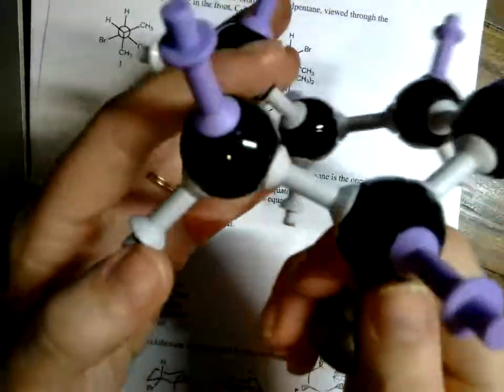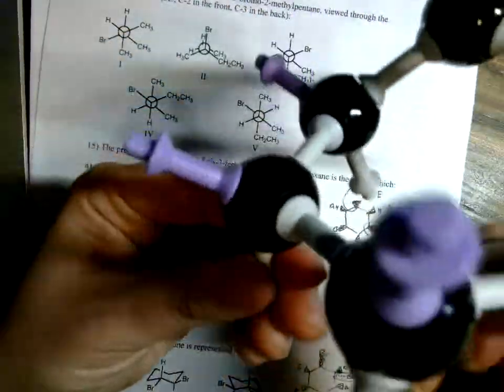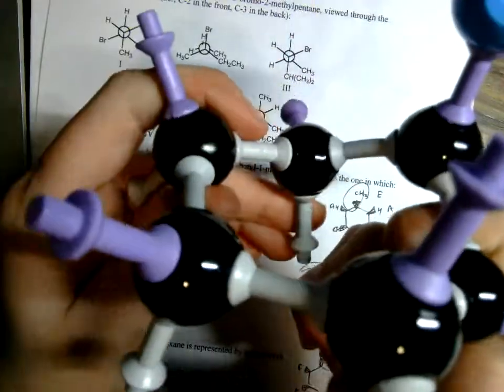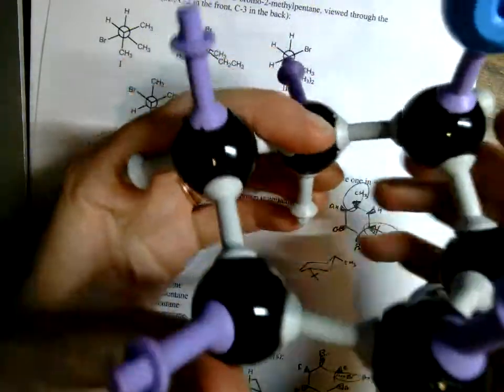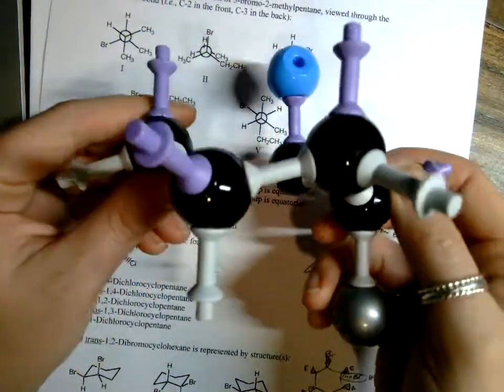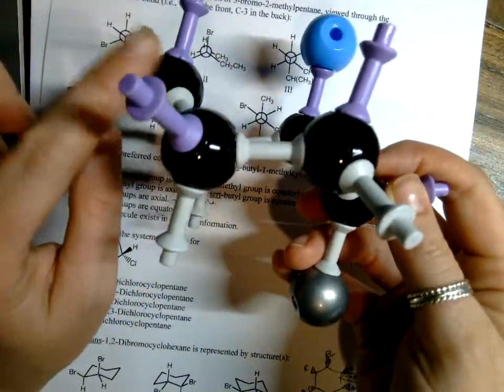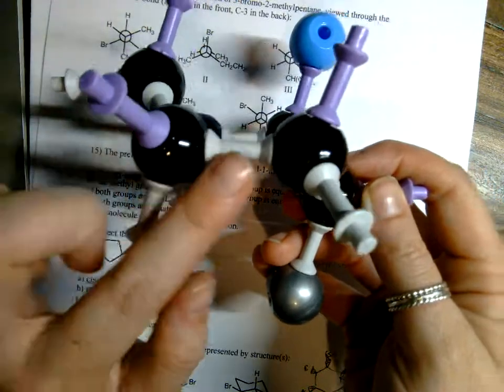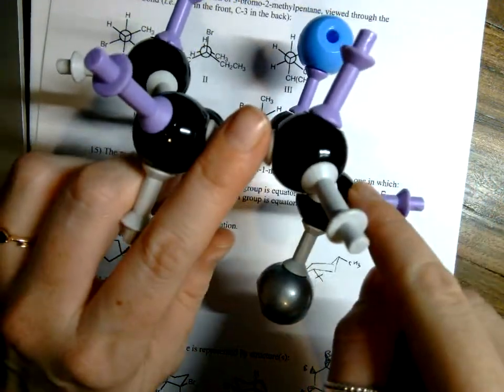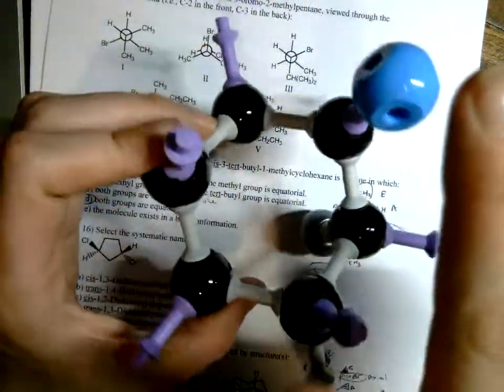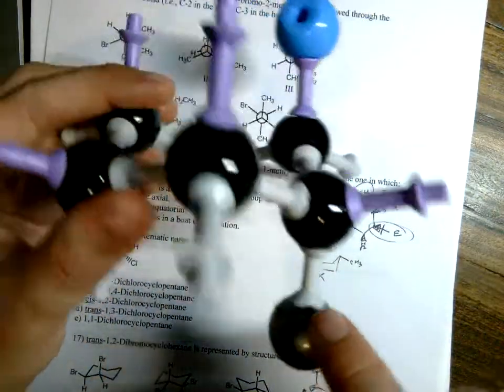So let's get our chair in order here. It's hard to flip between the two. Okay, so now you can see we've got our chair, it's the other direction. So here's the part that's pointing out, the back headrest or whatever, the seat and the footrest. And now our bonds are both in axial positions.